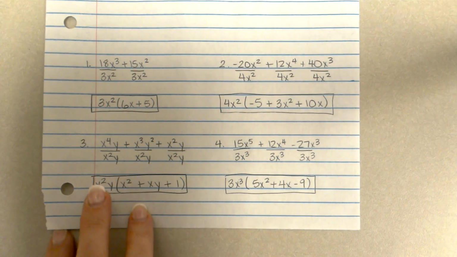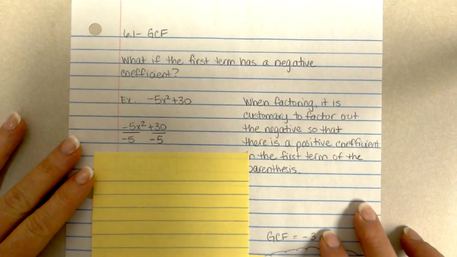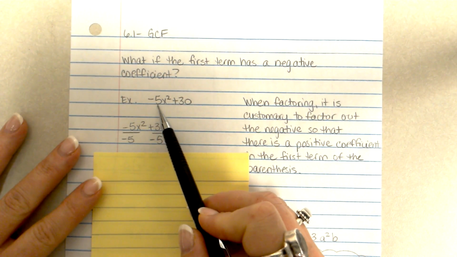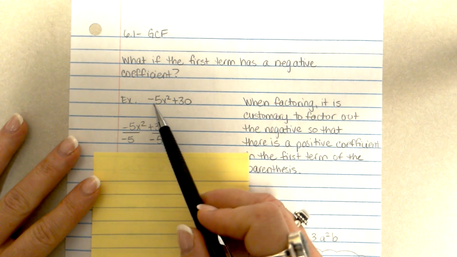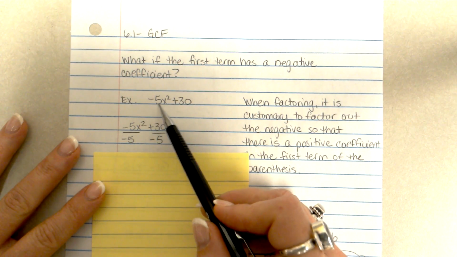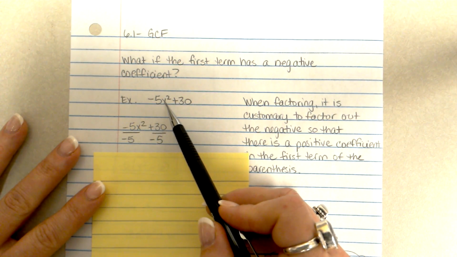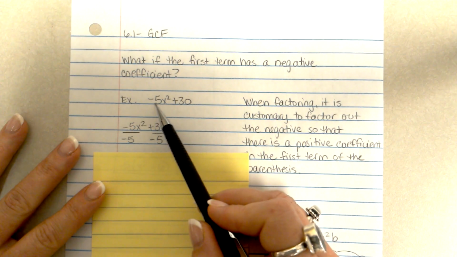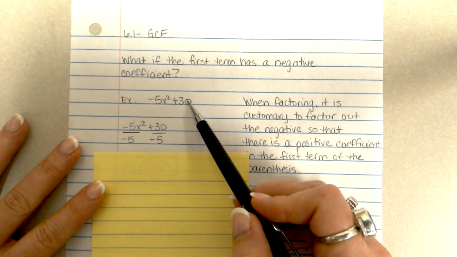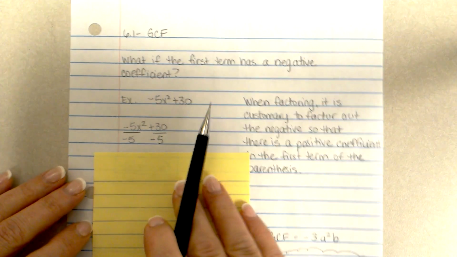Okay, now we're going to keep going. We're going to look for something called the greatest common factor, but what if there's a negative coefficient? In other words, we always want to have it so that we don't have negatives in the front of our polynomials, okay? So if we have a -5, we're going to want to factor out a -5 out of both terms. Be careful, because when you divide a negative by a negative, you're going to get a positive, but when you divide a positive by a negative, you're going to get a negative.